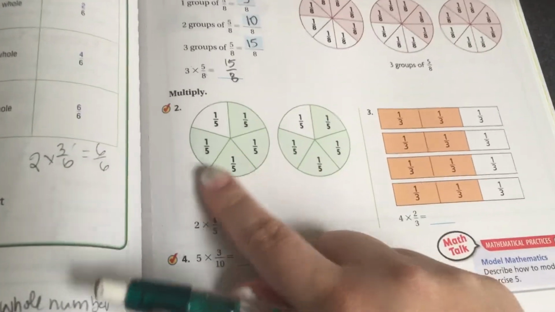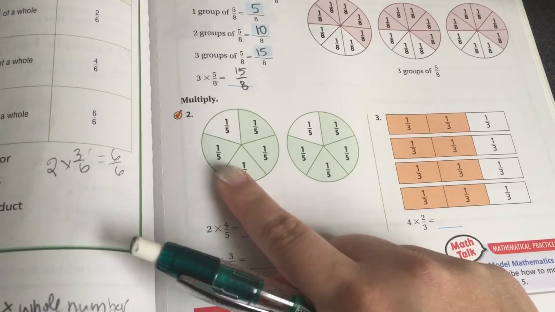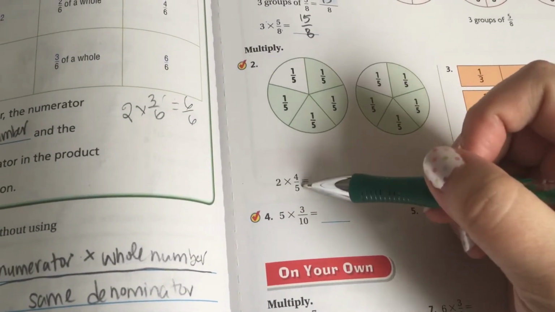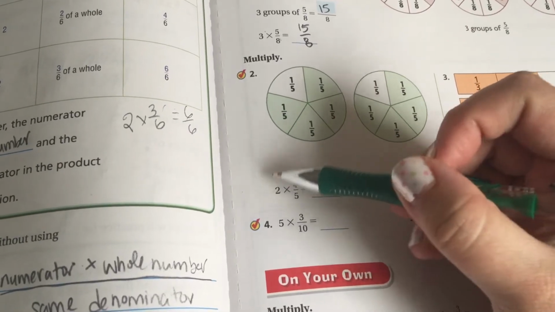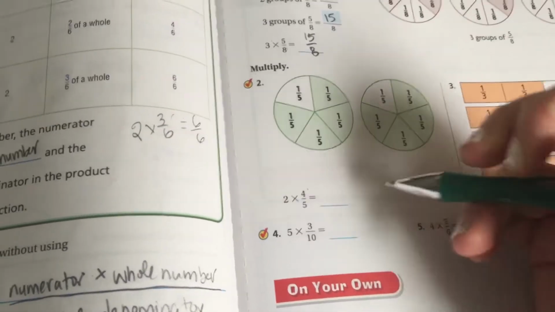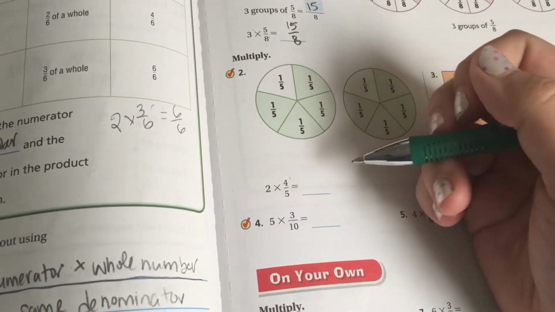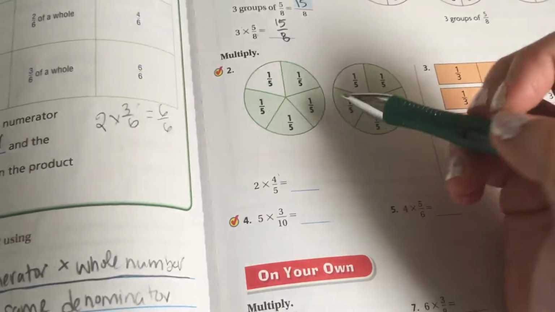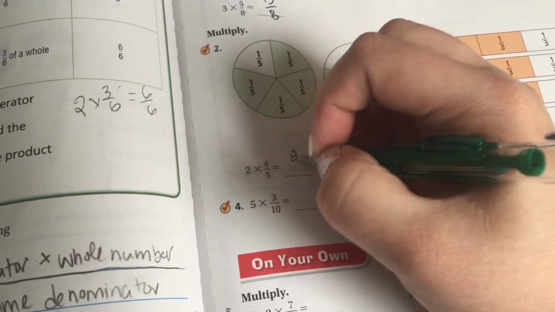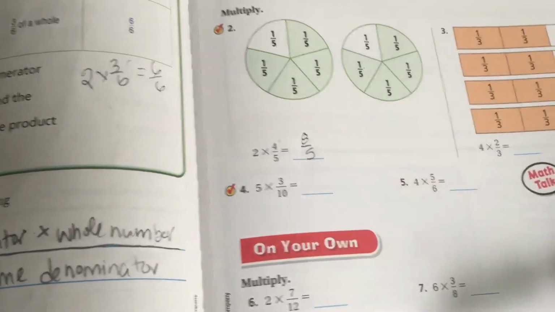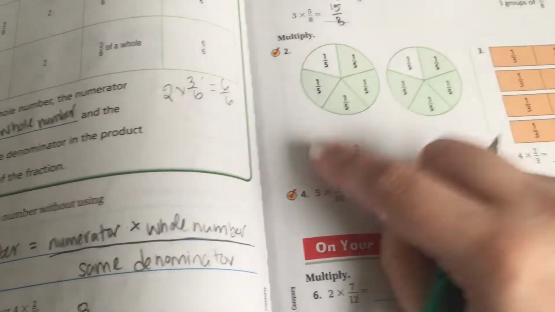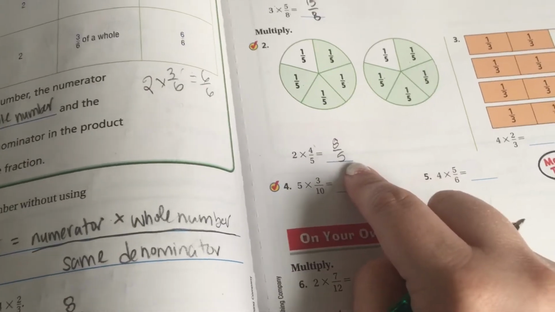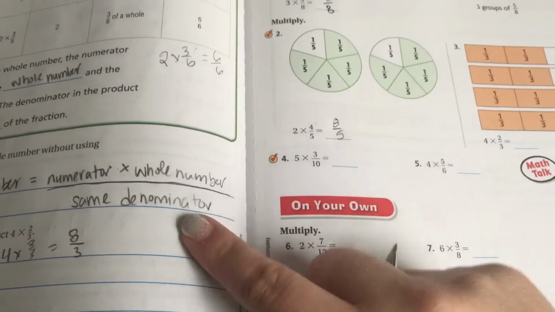So number 2, this is multiply. I've got 1, 2, 3, 4/5 times 2, because I've got 2 groups of them. So 2 times 4/5. Remember, 4/5 times 2 and 2 times 4/5 are the same thing. Multiplication, you can swap those two things around. So if I count them up, I've got 1, 2, 3, 4, 5, 6, 7, 8. Which means I have 8/5. And if I just did it without the model, it'd be numerator times the whole number, which is 8, over the same denominator. This over here.